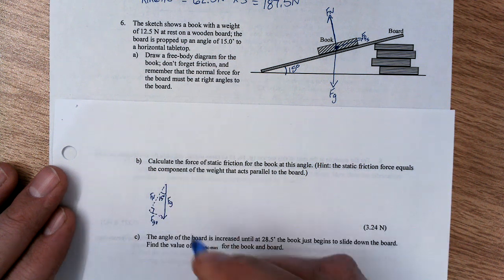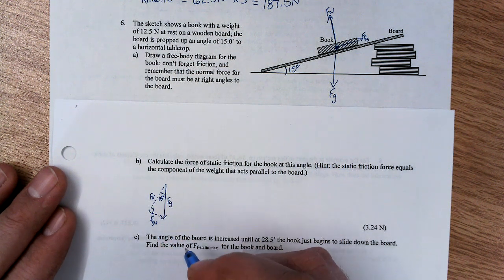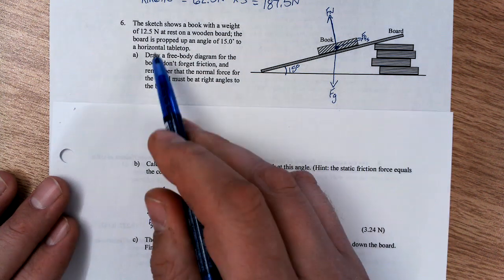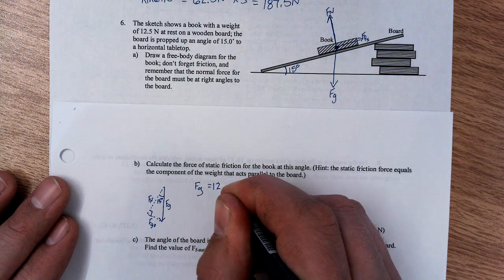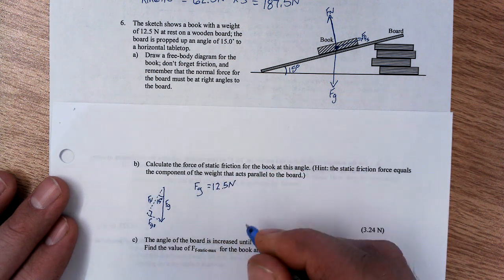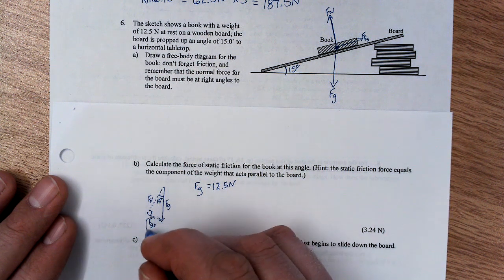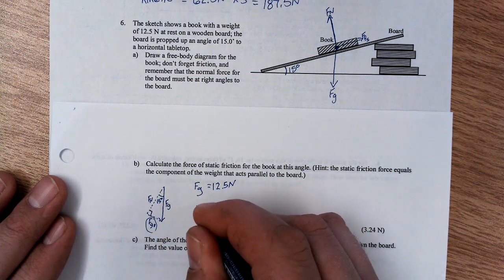This right here is our 90 degrees, making our force due to gravity, or our weight, always our hypotenuse. And so we know Fg from up here is equal to 12.5 newtons. We're now looking for our Fg parallel. That's our opposite, so we're going to use sine.